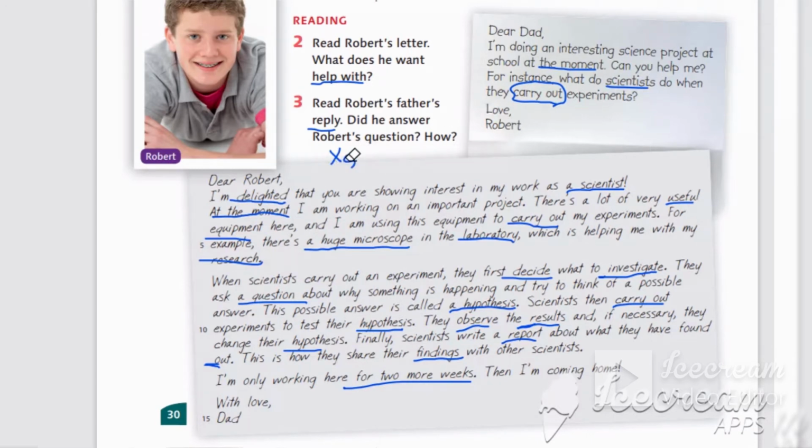How did he answer the question? He told him the stages. أخبره بإيش؟ بخطوات carrying out an experiment. Excellent. He told him the stages, or he gave him the stages of carrying out an experiment.